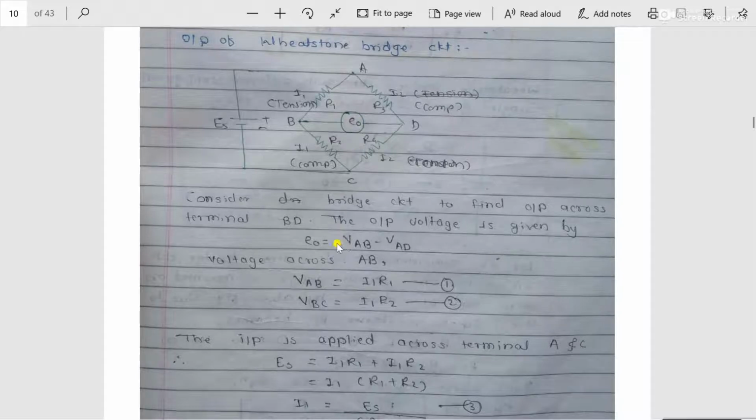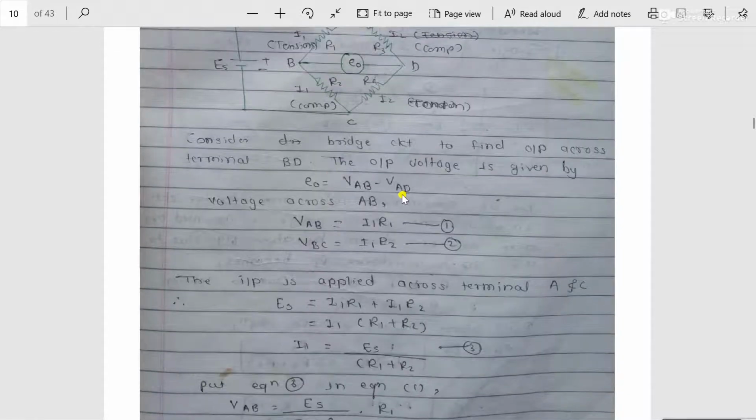But to calculate that particular E0 value, or to go for the further derivation, I have to calculate the value of V of AB and the value of V of AD. So this is the basic formula which we have taken from this circuit diagram. Now one by one I have to calculate V of AB and V of AD. Initially I will calculate V of AB, that is the voltage across AB.